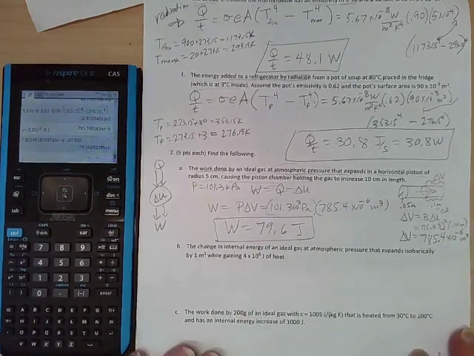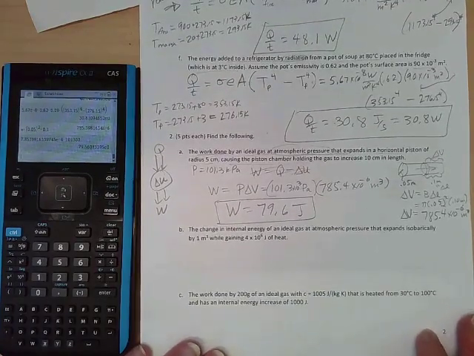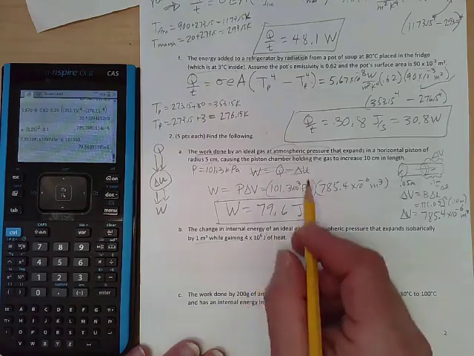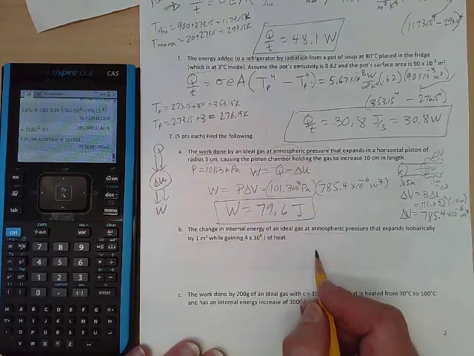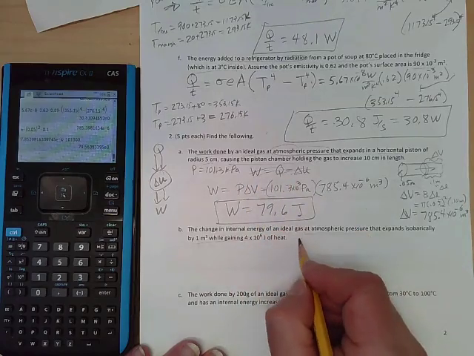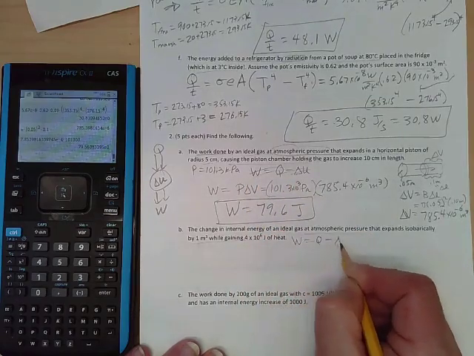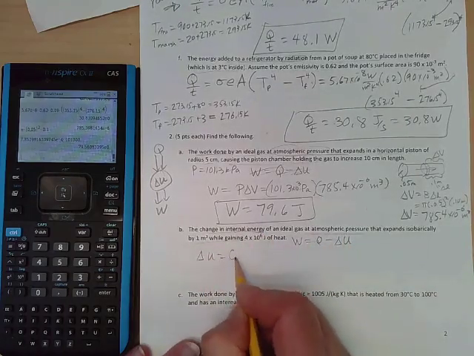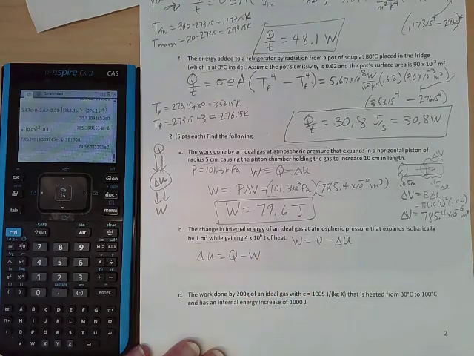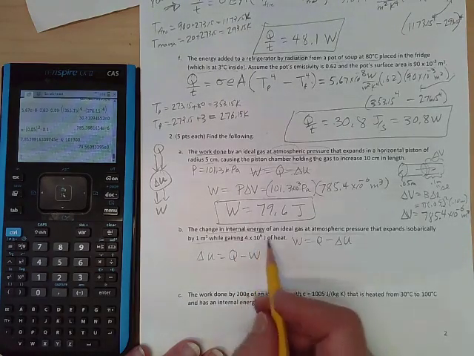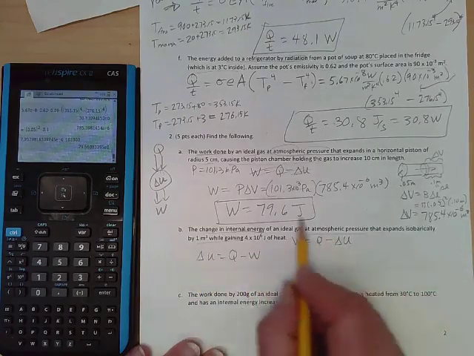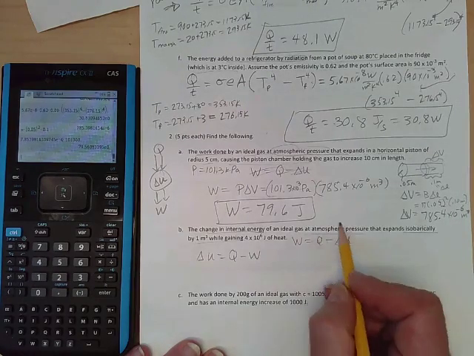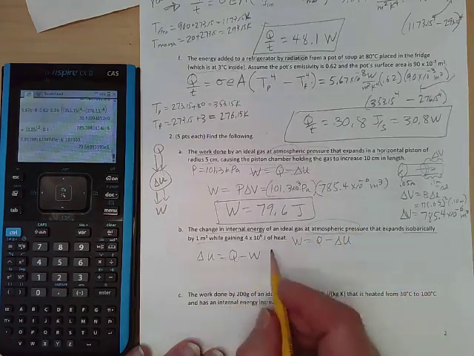All right, part B. Find the change in internal energy of an ideal gas at atmospheric pressure that expands isobarically. Okay, and so this is where we're going to go ahead and use the stuff I was writing up here, so that the work equals Q minus delta U, but we're looking for the change in internal energy, so we want delta U equals Q minus W, which is the standard form we gave you the equation in. So this one actually says isobarically, so P is going to be constant at 1 atmosphere, atmospheric pressure.